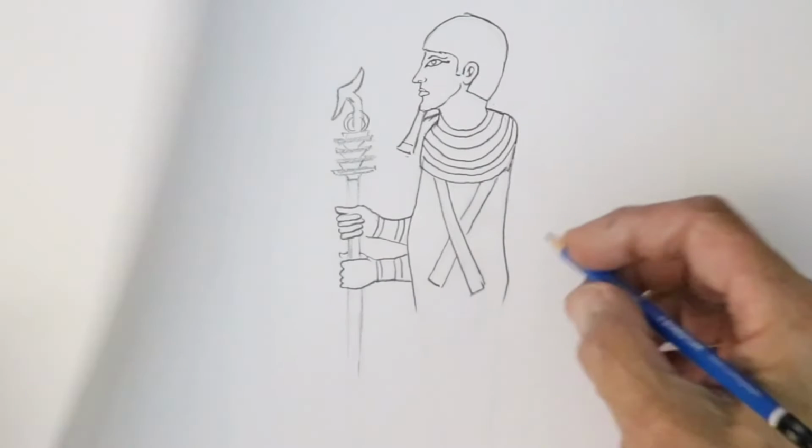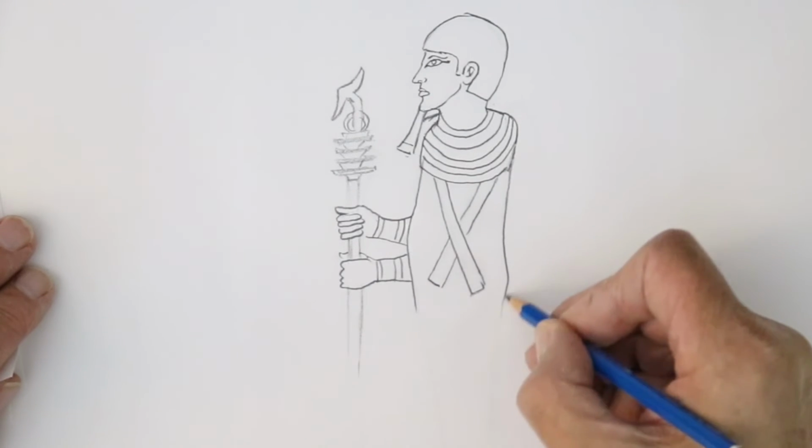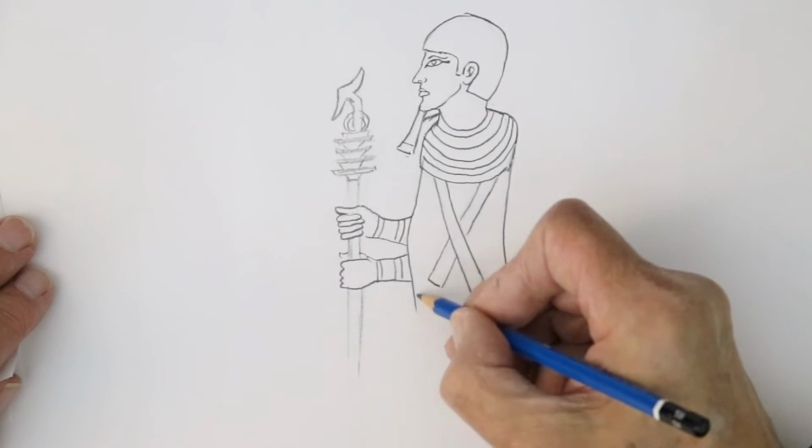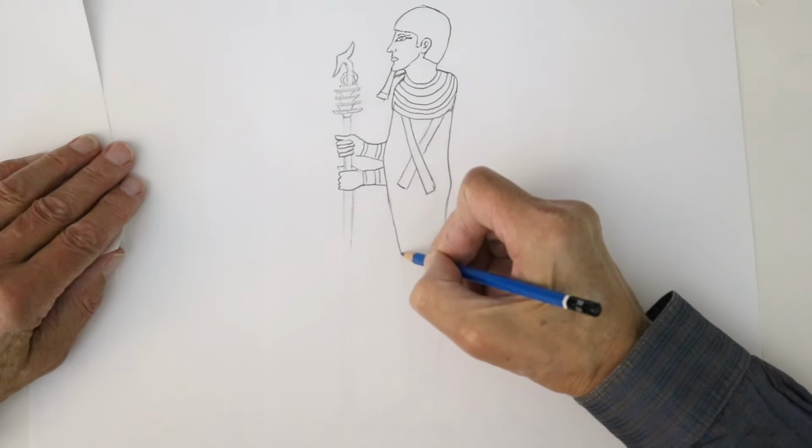Right, okay, now again it's quite a simple shape, a mummified shape, and all this is white to represent the bandages of the mummy.